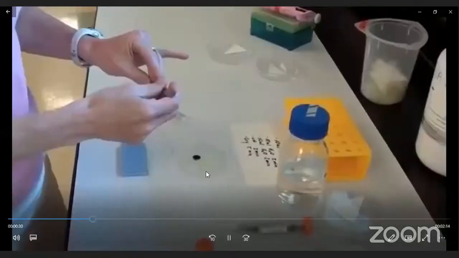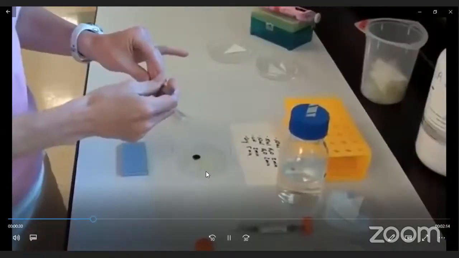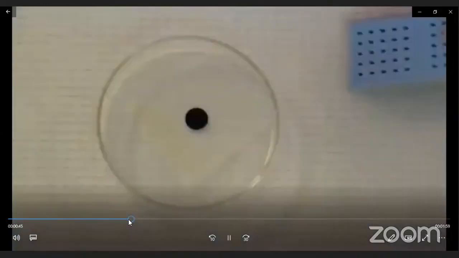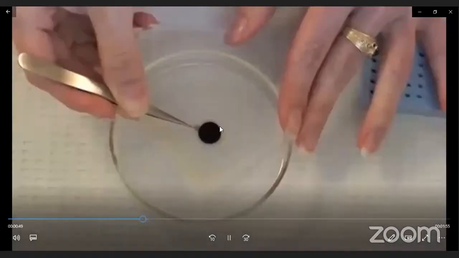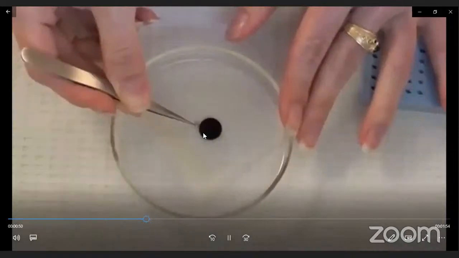I'm just skipping this part. The grid is now being placed over a carbon tape, so that the grid sticks to it, because this grid is so light that even your breathing is enough to blow it off. So we have to handle the grid very carefully.